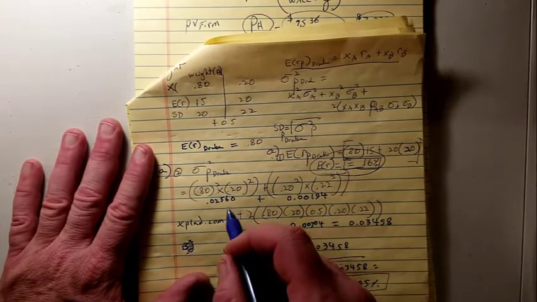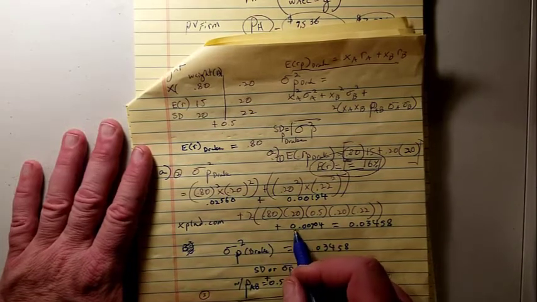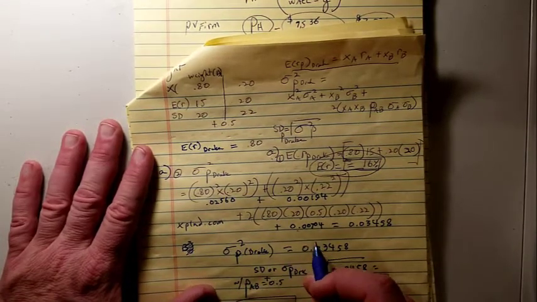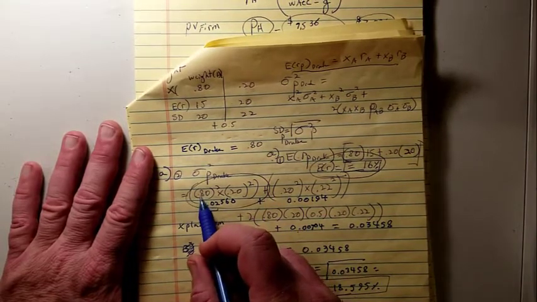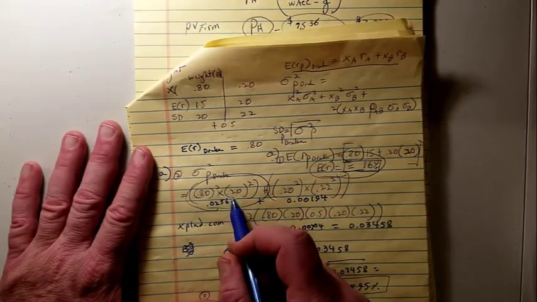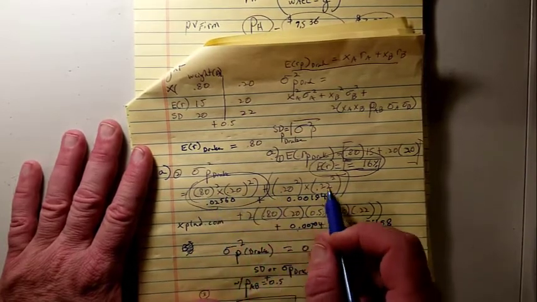So then I went in and I did the variance of the portfolio. Okay, and so we look at the weighted variance. I did 0.80 squared times 0.20 squared, etc., using the 80 and the 20 as the weights.